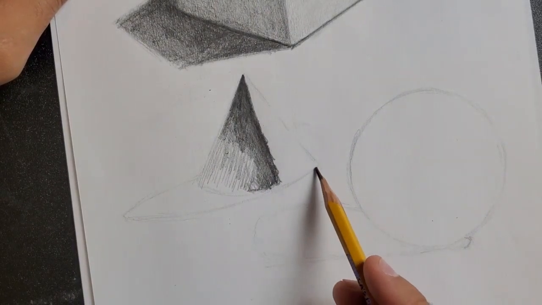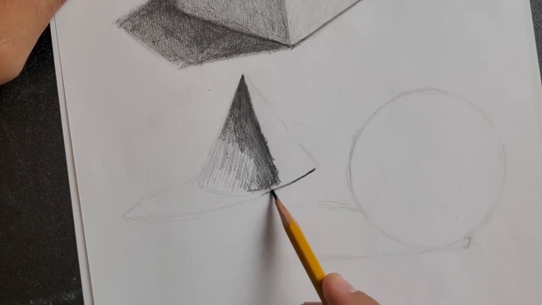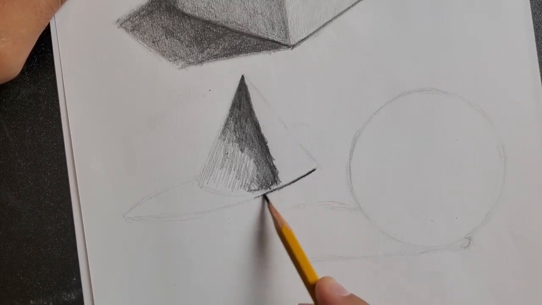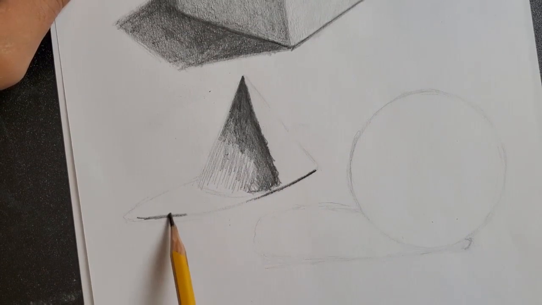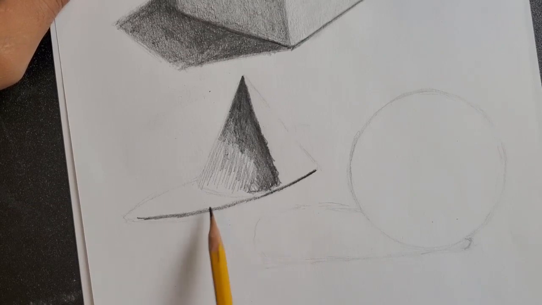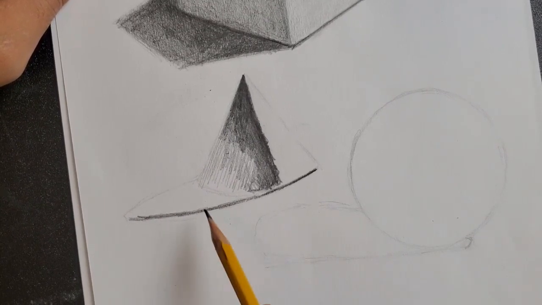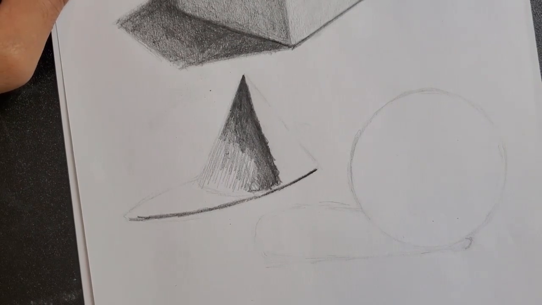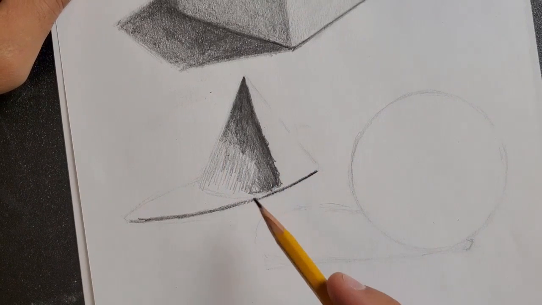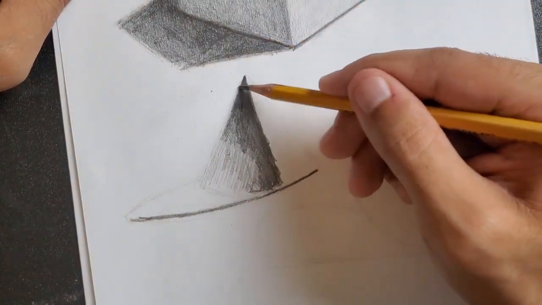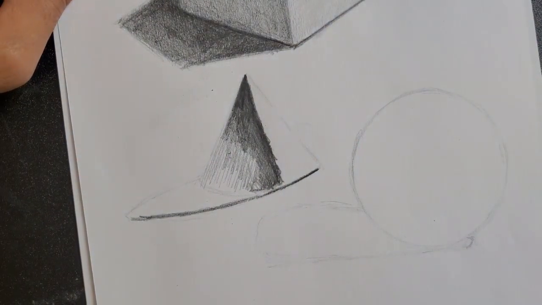Before I continue, I want to make sure that the bottom here is very, very dark as well. So just right there, applying lots of pressure. This is going to be super dark here. Much darker than anything on the cube. Give me one second, because I need to sharpen my pencil. The tip has worn down, and it's not letting me apply as much pressure as I need to make this as dark as it needs to be. So I'm going to sharpen my pencil. I'll be right back.